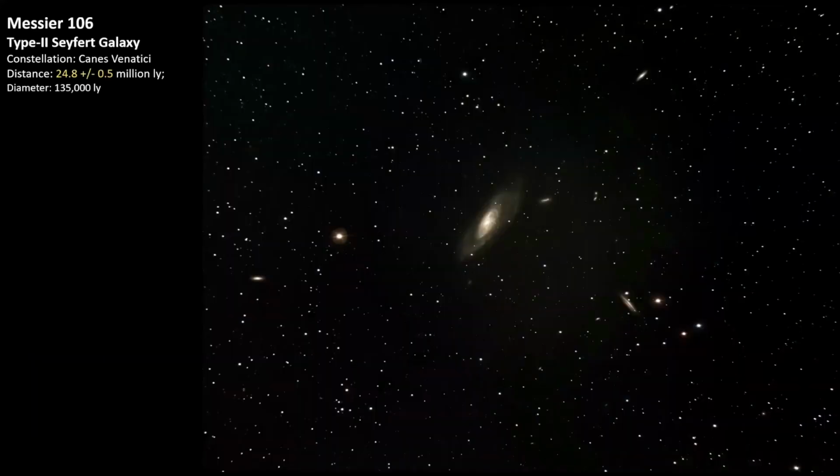So the next object is M106. M106 is a type 2 Seyfert galaxy, meaning that it has what's known as an active galactic nucleus. An active galactic nucleus is a very energetic nucleus, sort of akin to a quasar, but not nearly as energetic as a quasar. You can see in this image that there's quite a few galaxies that are also in view.